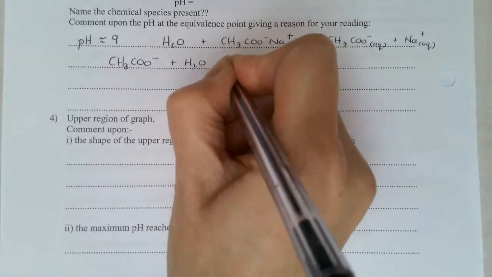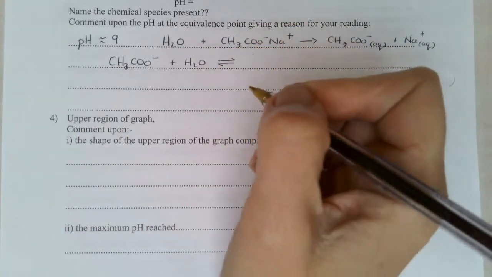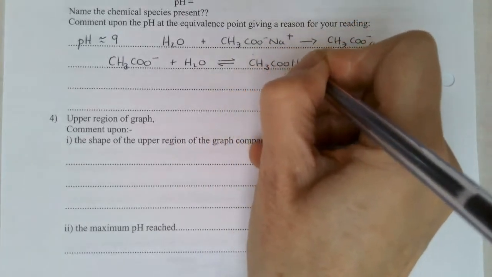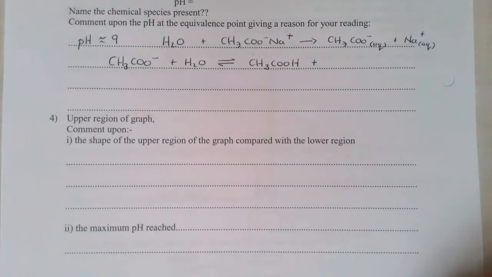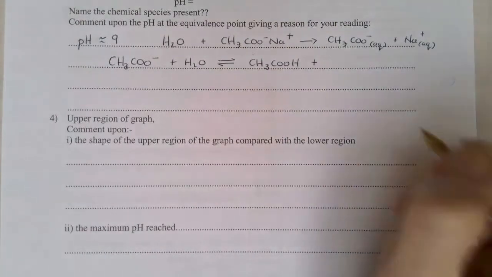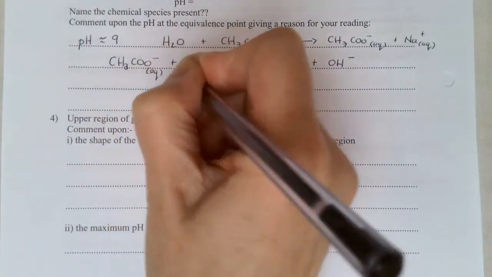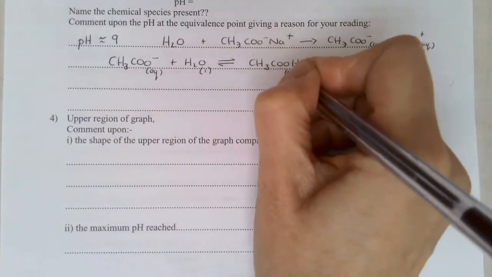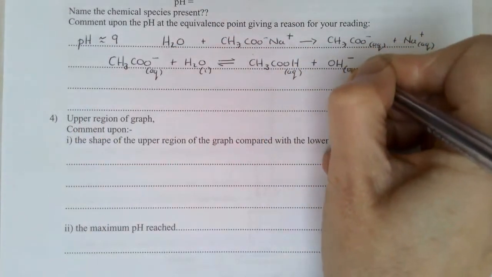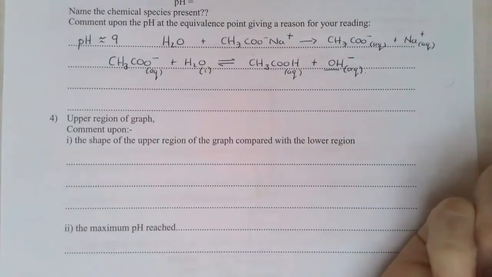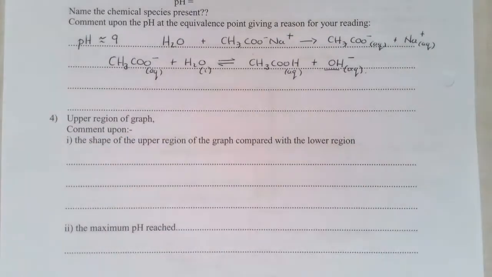It's not a full reaction, it's still at equilibrium, but that salt would be able to pick up hydrogen ions from the water. Remember, water is amphoteric, so it can act as an acid or a base, leaving behind hydroxide ions. So this explains why the equivalence point of this reaction is not pH 7, because you produce OH⁻ ions. So the salt that you've made has a pH of about 9.